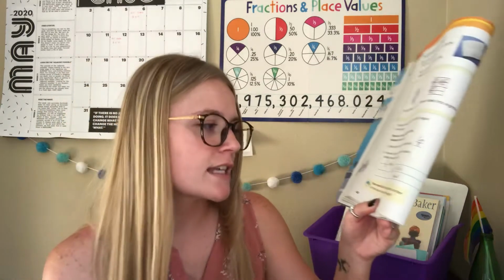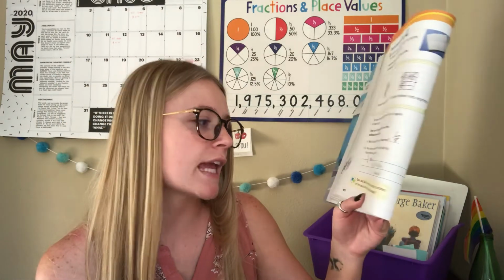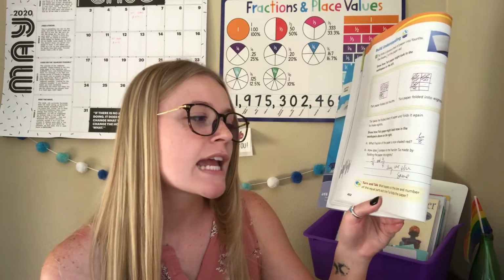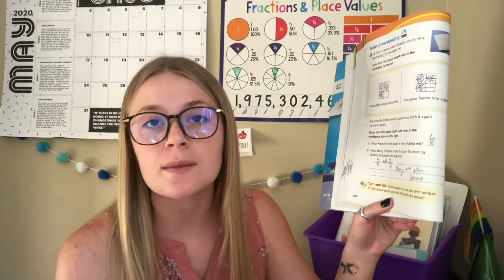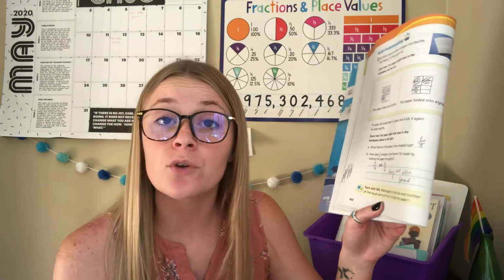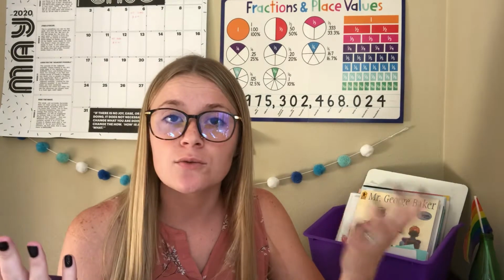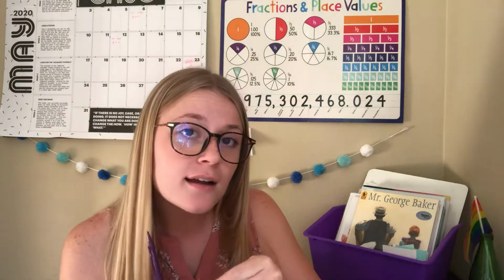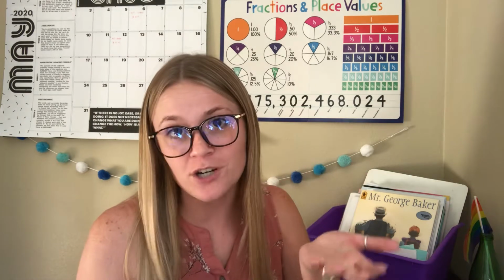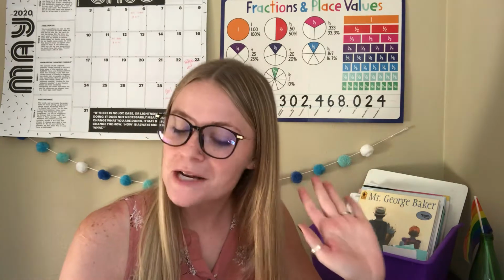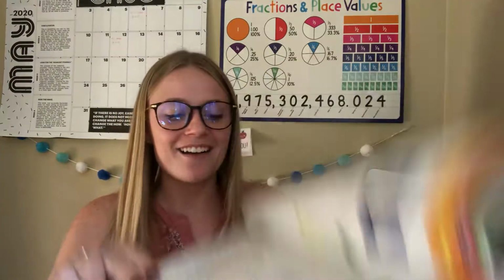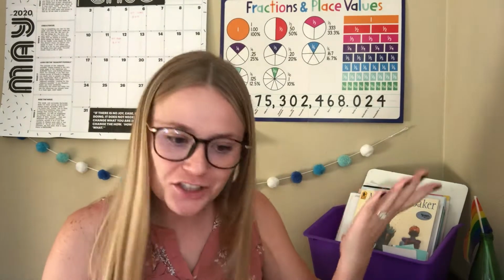The turn and tuck says, what happens to the size and number of the equal parts each time Tia folds the paper? Well, every time you fold the paper, you're creating more parts. Those parts are becoming smaller, but now there are more of them. Pretty cool. Okay, I know I keep saying that, but it's just so cool.